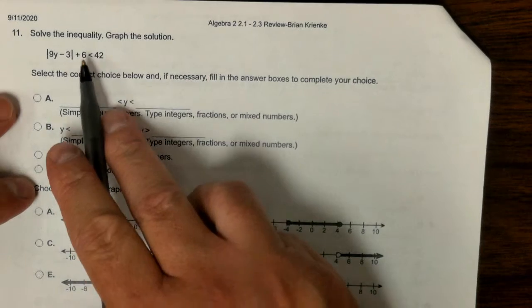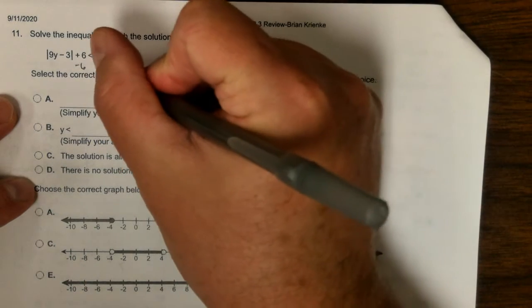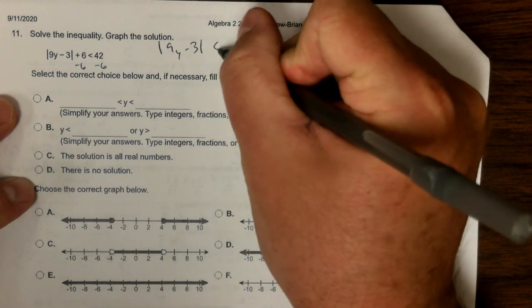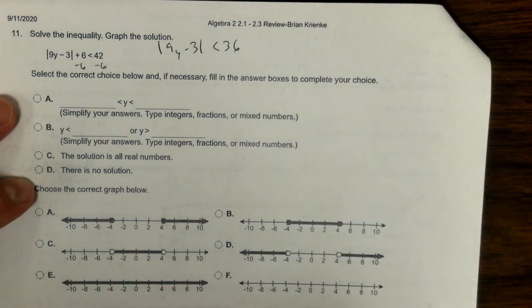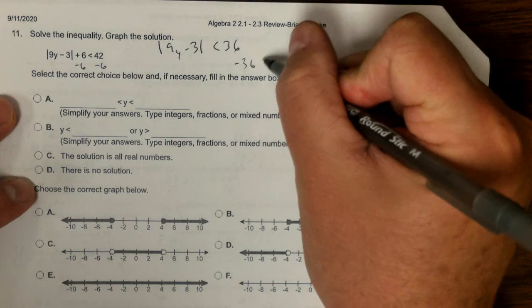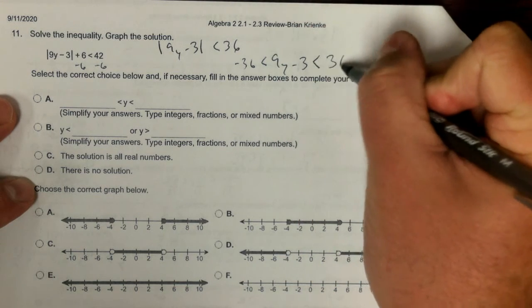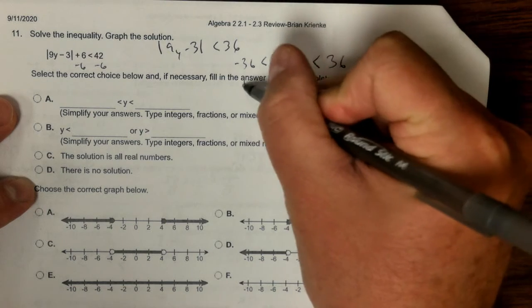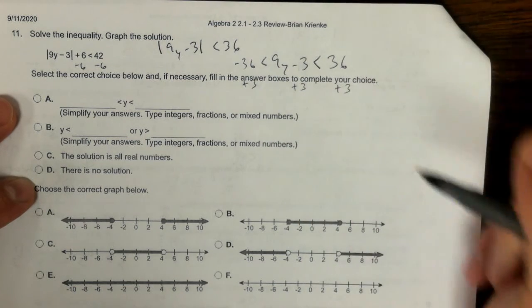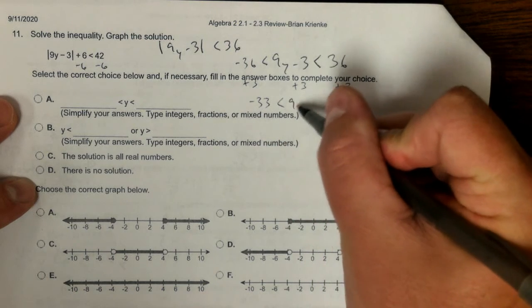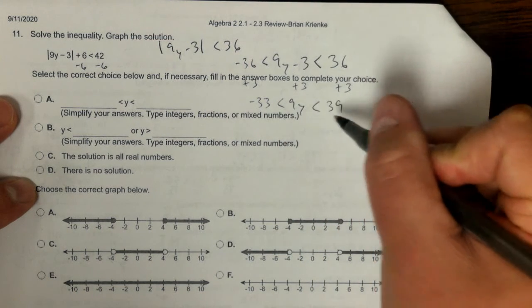Okay, on our next one we want to subtract 6. 9y minus 3 less than 36. So then we have negative 36 less than 9y minus 3 less than 36. And add 3 to both sides, to all three. So negative 33 less than 9y less than 39.